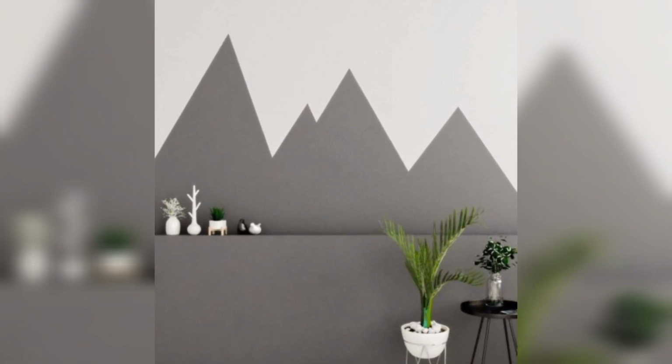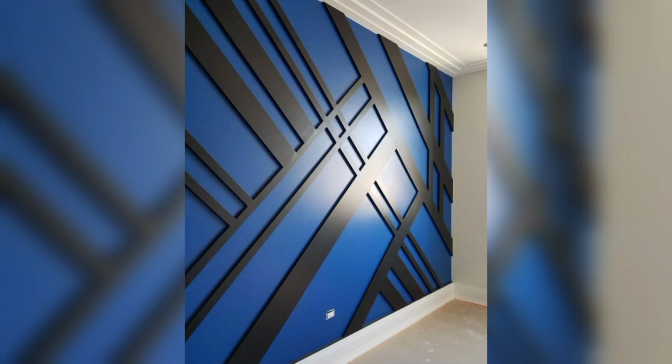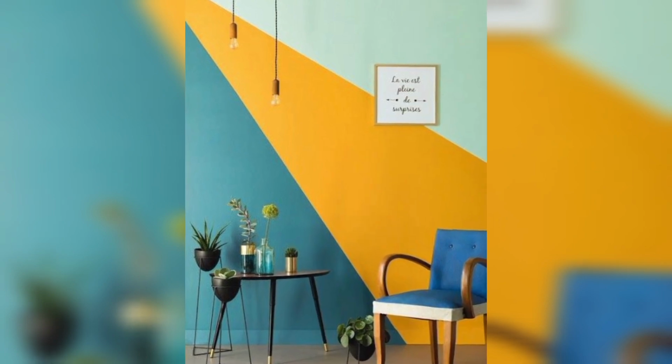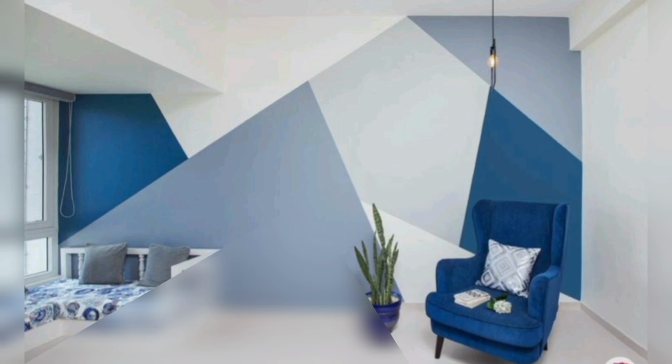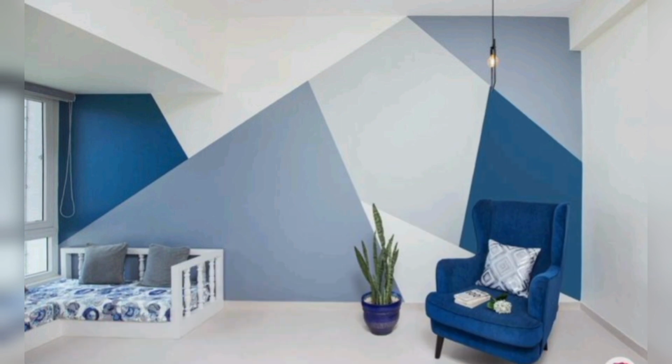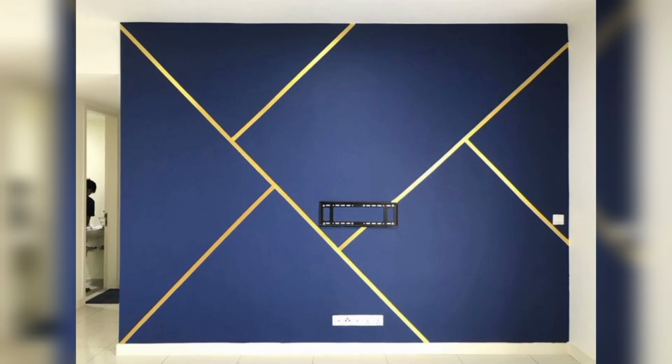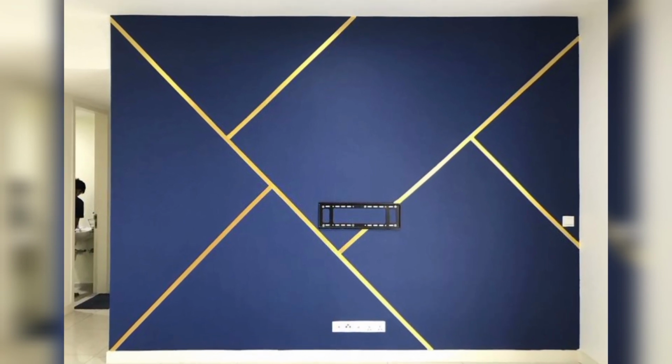Hexagon honeycomb. Use hexagons to create a honeycomb pattern. You can alternate colors or shades for adding depth. Tape designs. Use painter's tape to create crisp lines between geometric shapes. This method allows for clean and precise patterns.